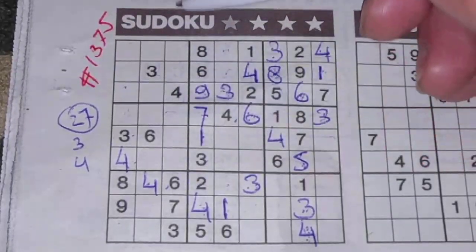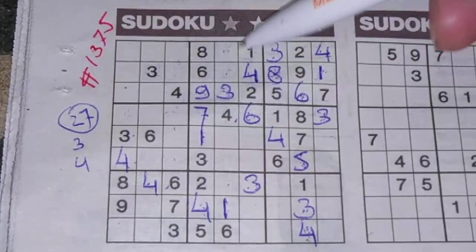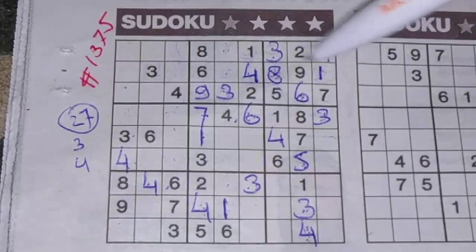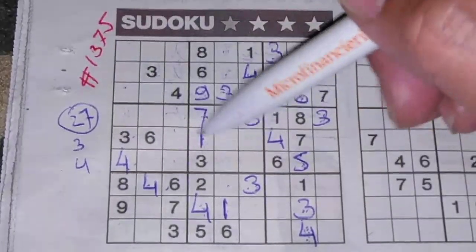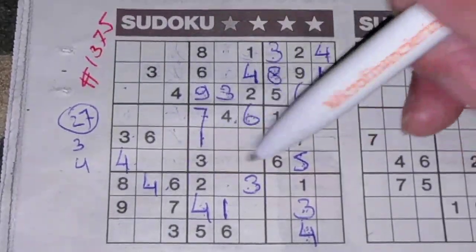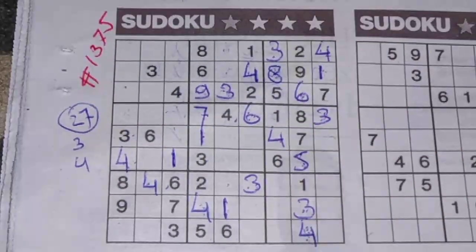In this column 5 missing numbers. One of the missing numbers is 1. We see here 1, no 1 there. Here 1, no 1 here. Here also 1, no 1 there. Here a 1, no 1 there. The only place for the 1 should be there.